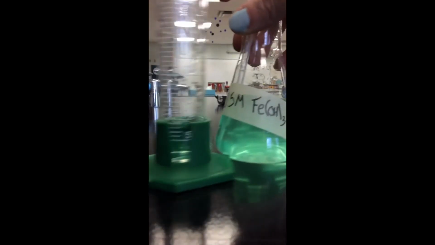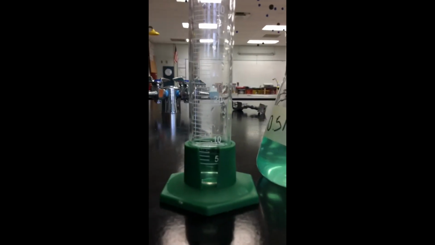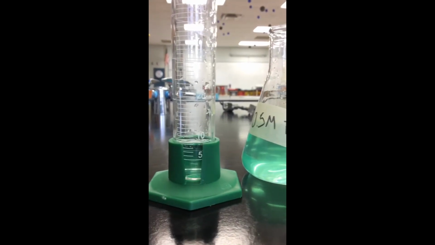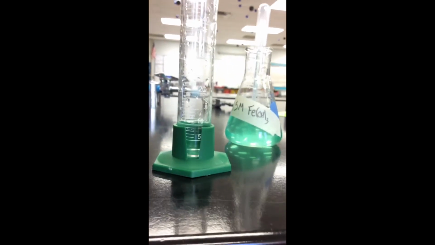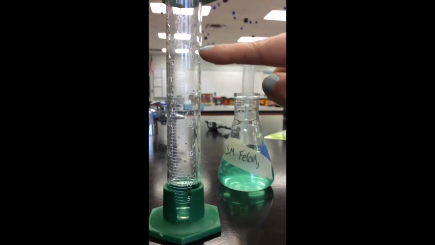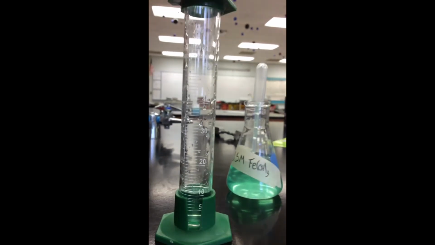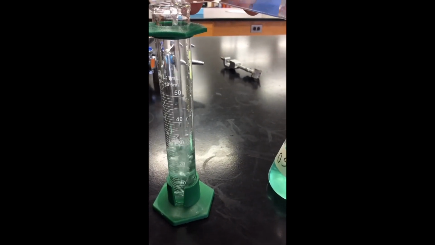So we're going to take our solution here with the pipette and gradually go to the meniscus of 10. So that's all I want of my original solution, that 10 that I calculated. But I want the total volume to be 50. So from here all the way up to 50, I need to fill with water. And I need to be careful of my meniscus for my water as well. So I'm going to take some water and fill up till I get about close to 50 to dilute it.